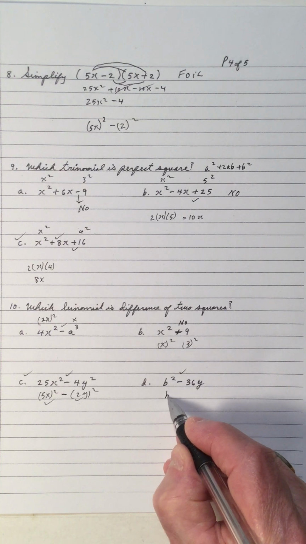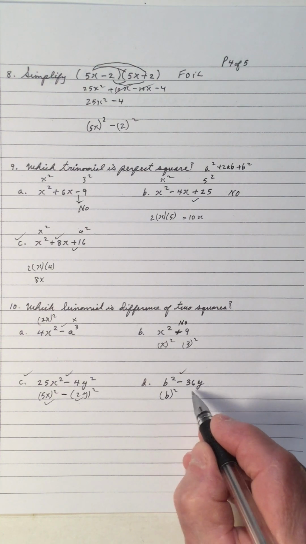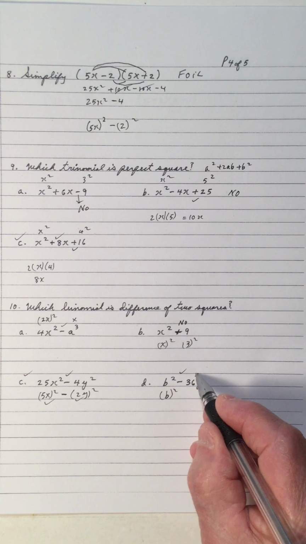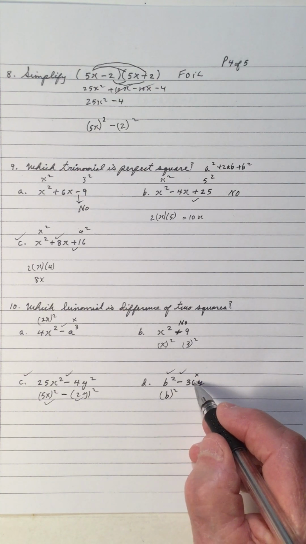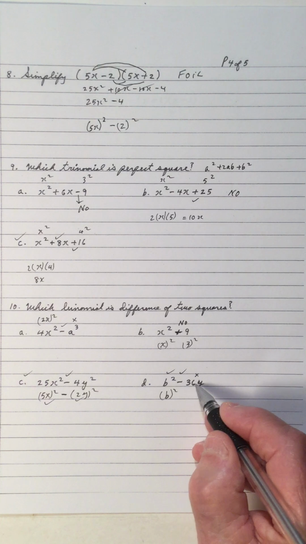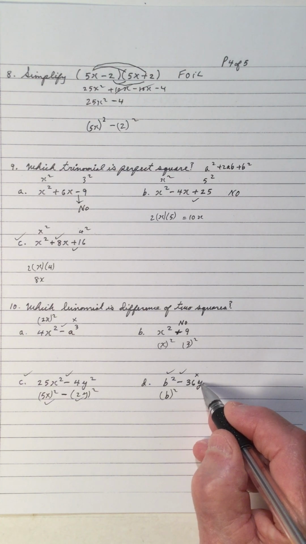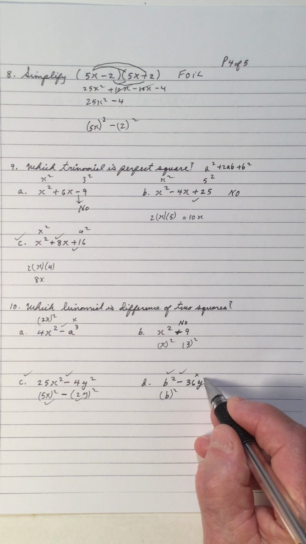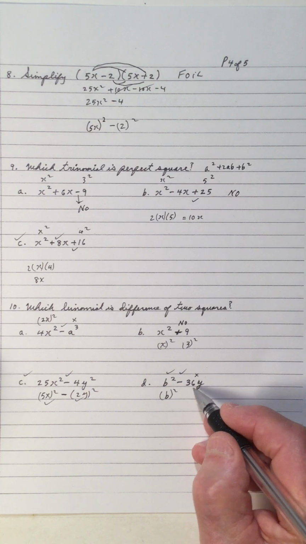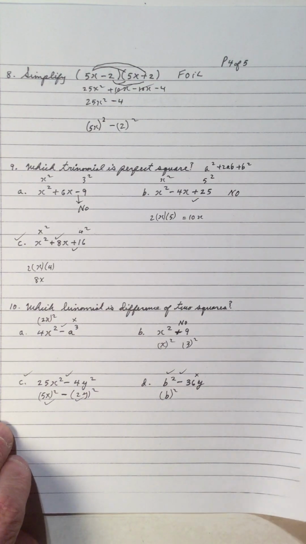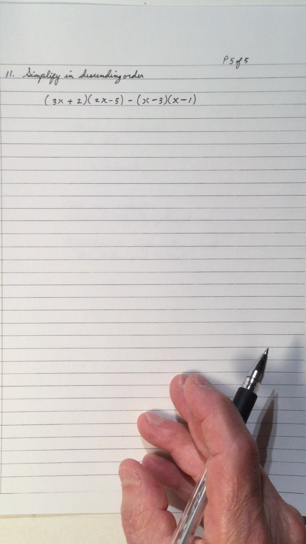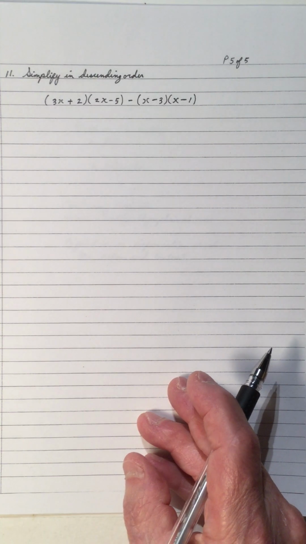Here we got a b, but this is not. So yes, this is okay. This is the difference, subtraction, but this is 36. But in order to get the difference of two squares, the y would have to be y squared, y4, y6. The power of y would have to be even with 36. Okay, let's continue. And we have one more to do.